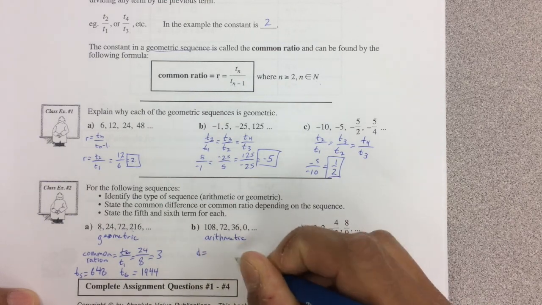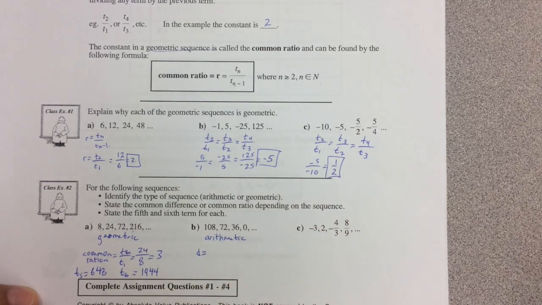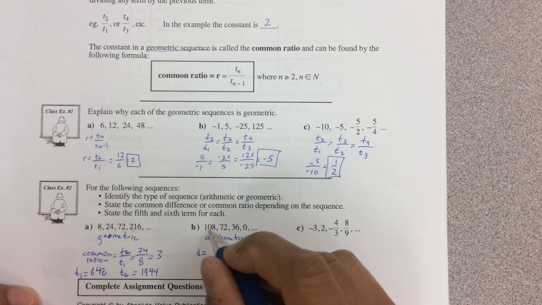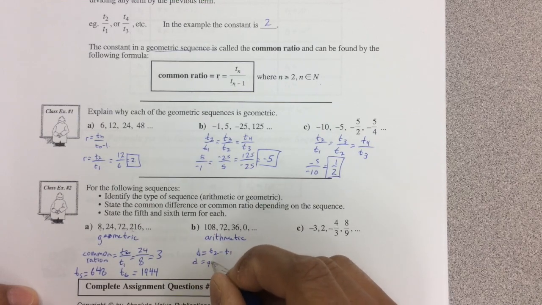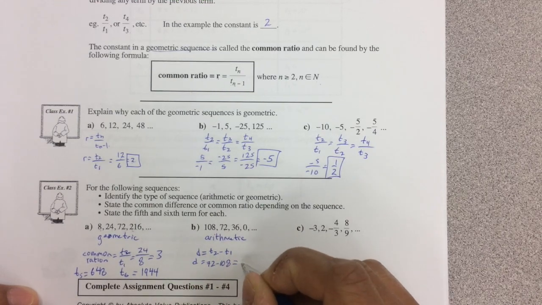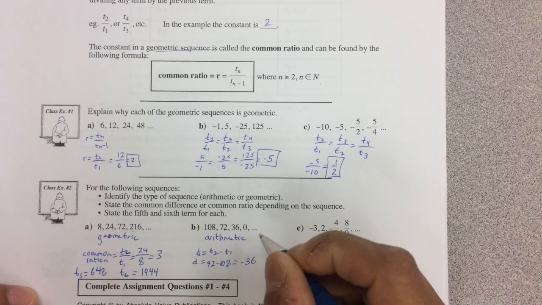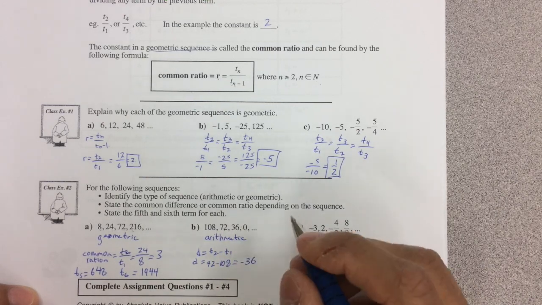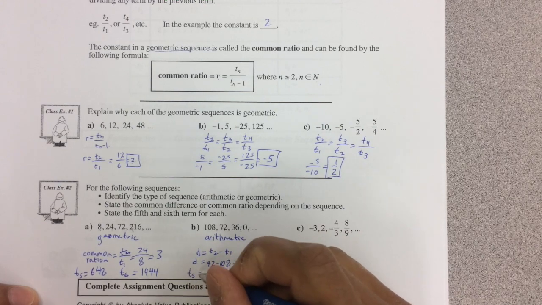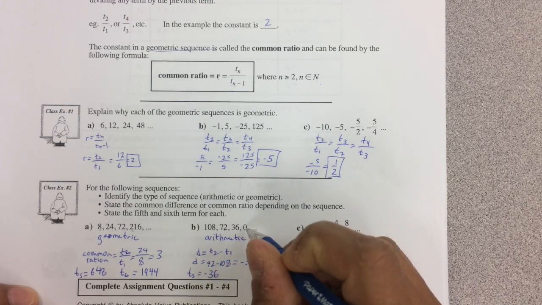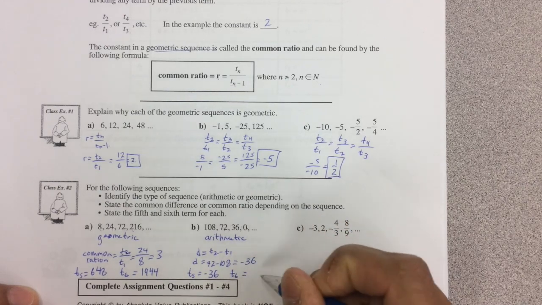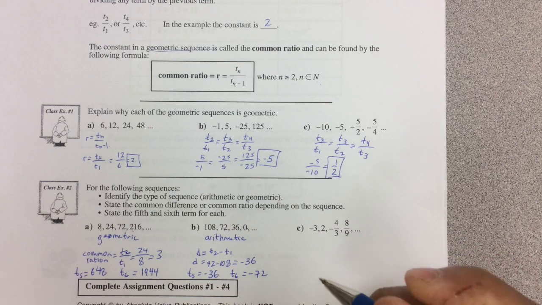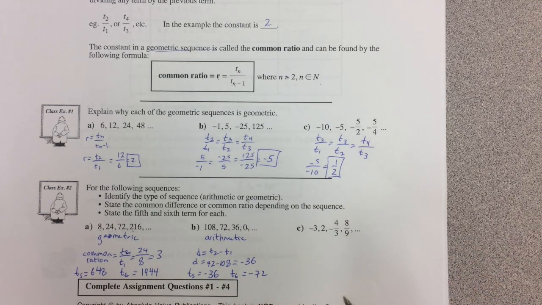So we have a value of d there, so we have 108, or T2 minus T1, 72 minus 108 is equal to negative 36, and 72 plus a negative 36 is 36, which means that T5 is going to equal negative 36 if I add negative 36 to 0, and T6 is going to equal negative 72 if I add negative 36 to negative 36.